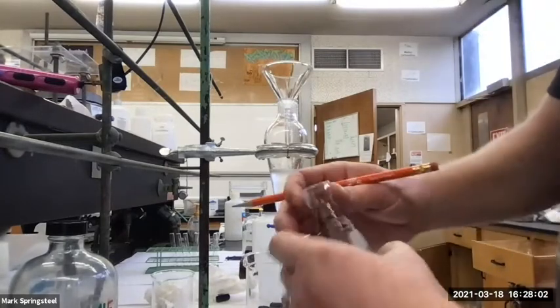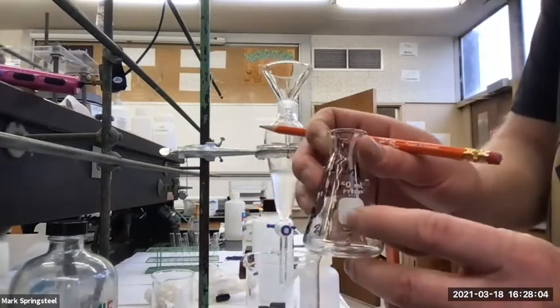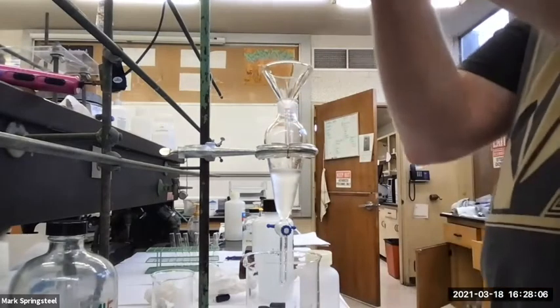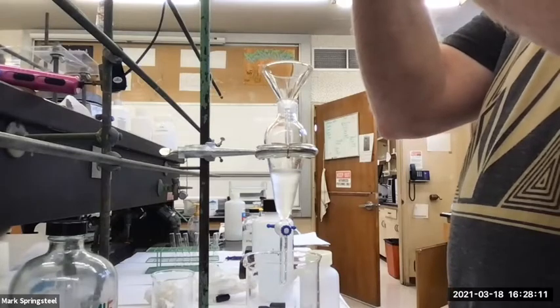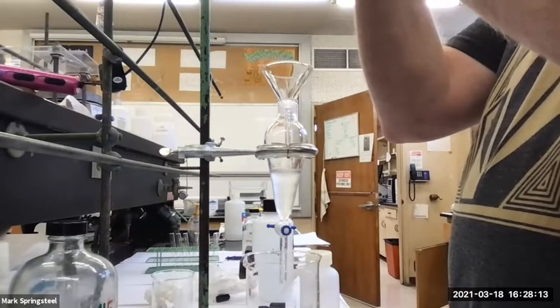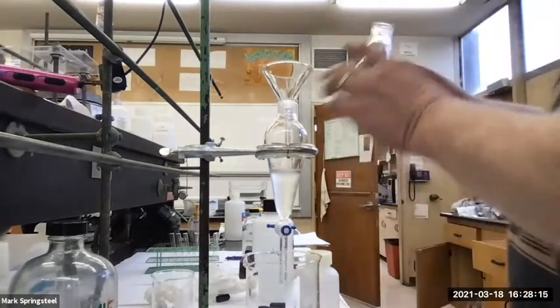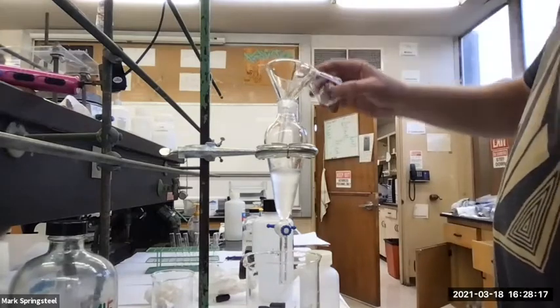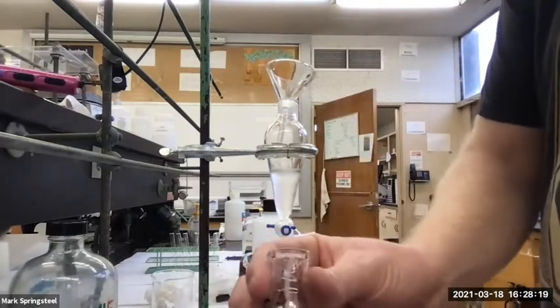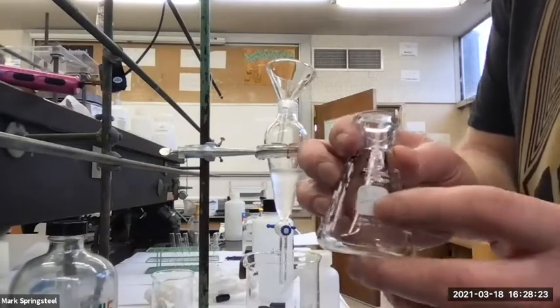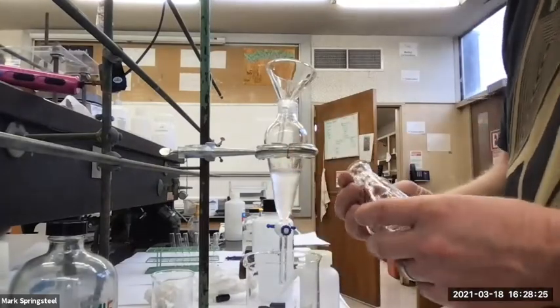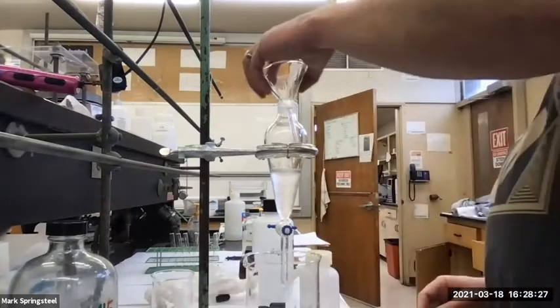I should use this little white label. So this is going to be my third organic layer. The thing that's nice about that pencil is that when it's written on here, it won't come off if I run methylene chloride over it.